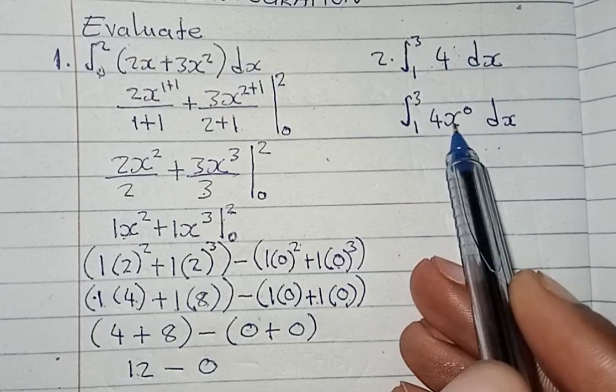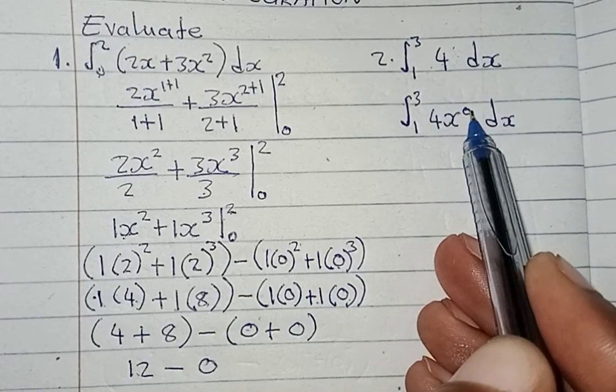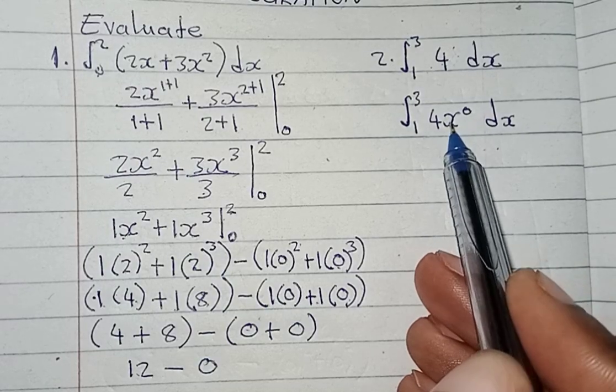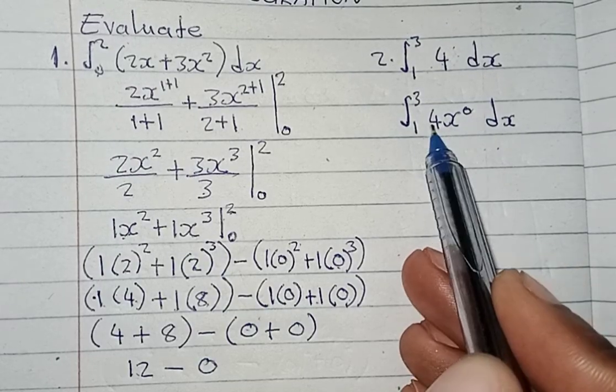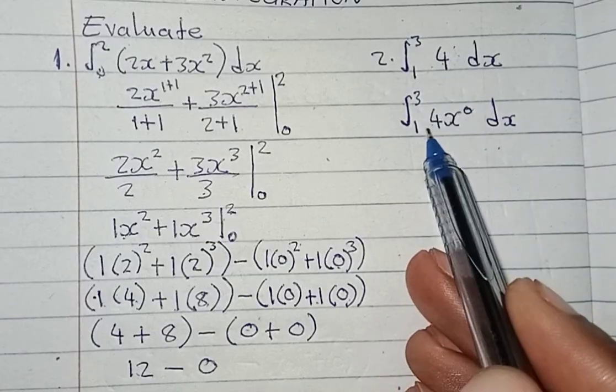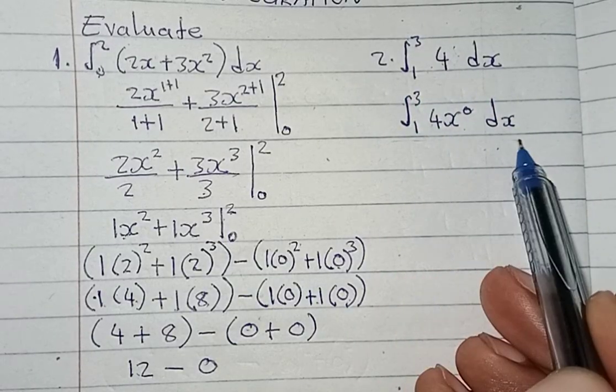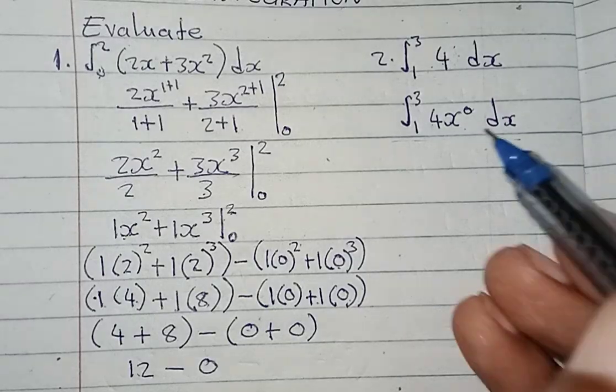So the x is there, but it is to the power 0. Why does it make sense? X to the power 0 is 1. Any number raised to the power 0 is 1, apart from 0 to the power 0. So this x to the power 0 is 1, and 1 times 4 will give us back 4. So this expression is just the same as this one. Now let us integrate this expression.